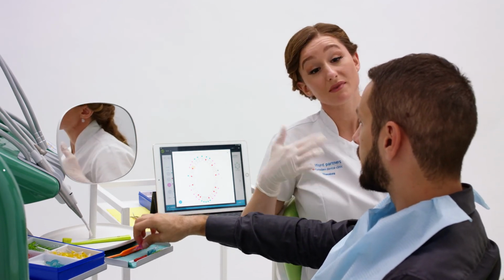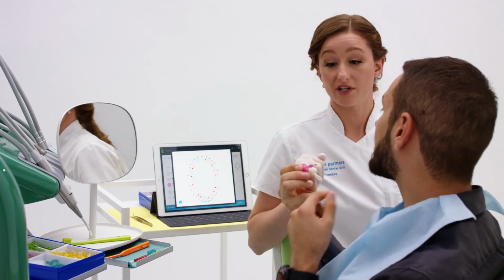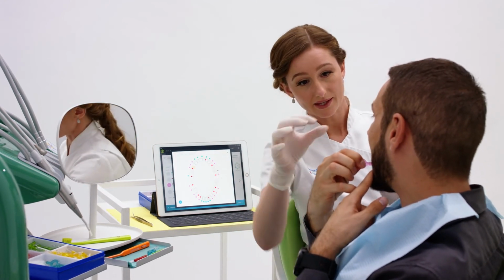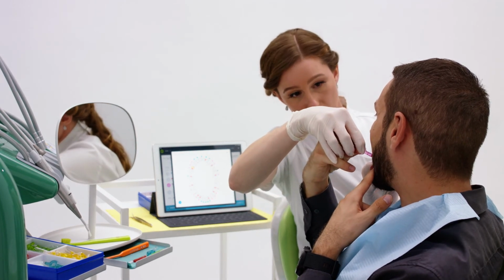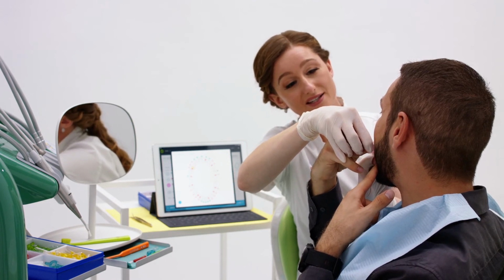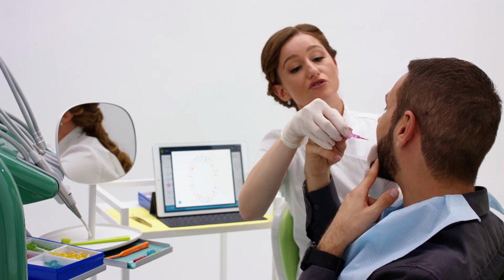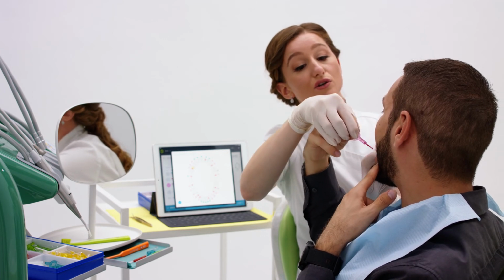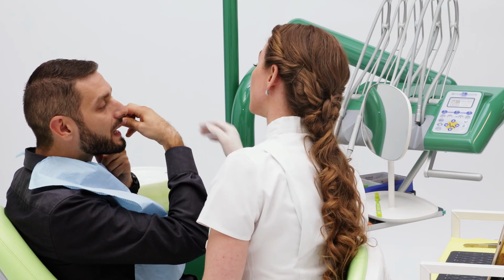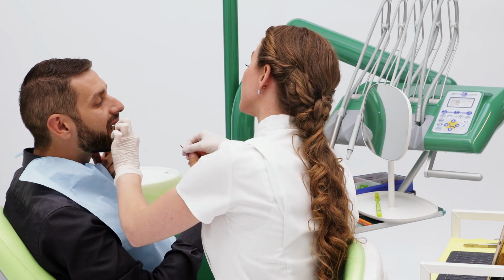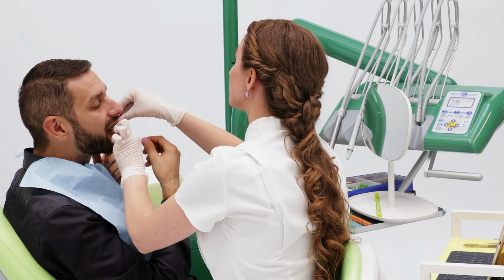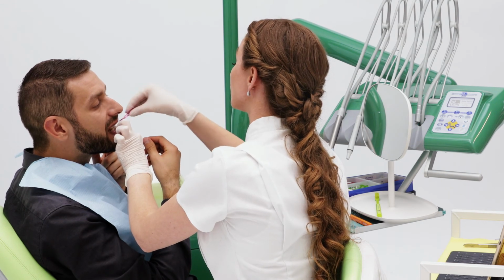I then ask Edward to pick up the pink prime brush and ask him to show me how he would use it on the lower left sextant. He is doing a great job so far, yet I still assist him with the technique needed here.